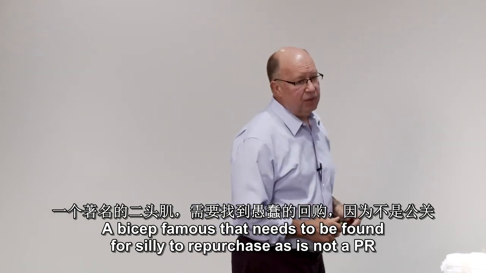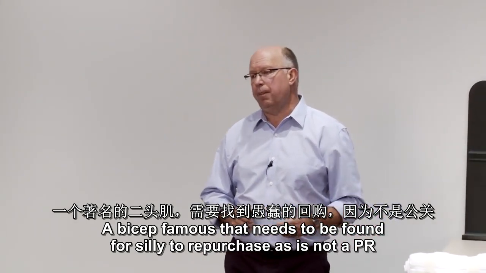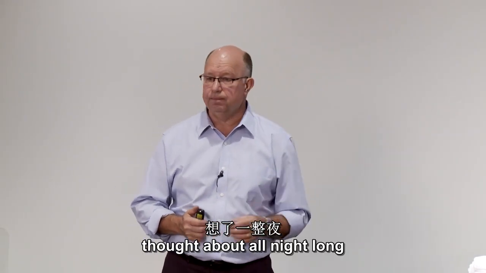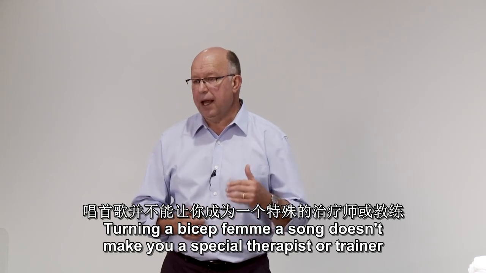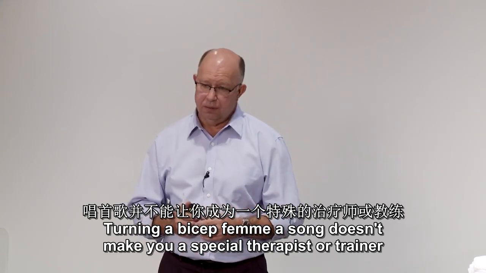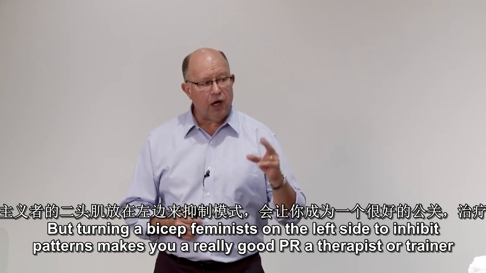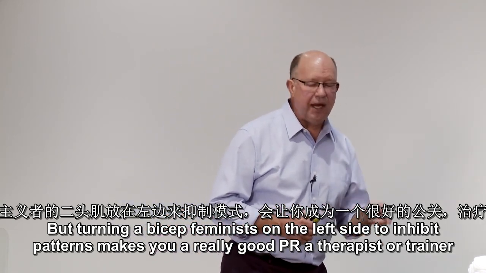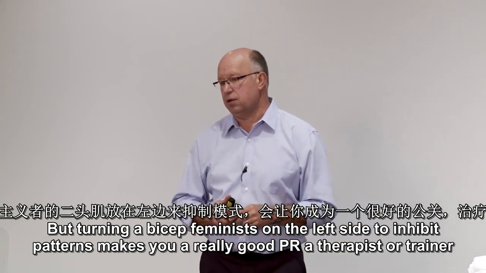A biceps femoris that needs to be found for facilitatory purposes is not a PRI course. I thought about it all night long. Turning a biceps femoris on doesn't make you a special therapist or trainer. But turning a biceps femoris on the left side to inhibit patterns makes you a really good PRI therapist or trainer.